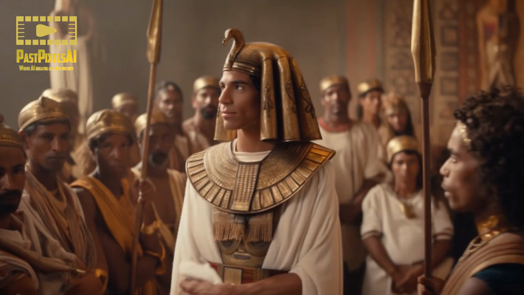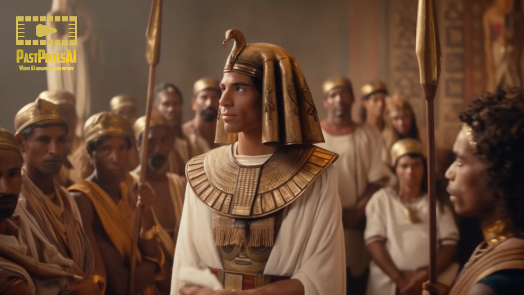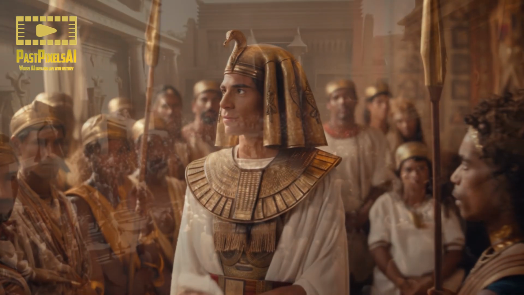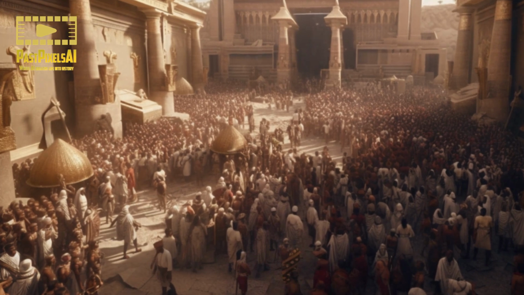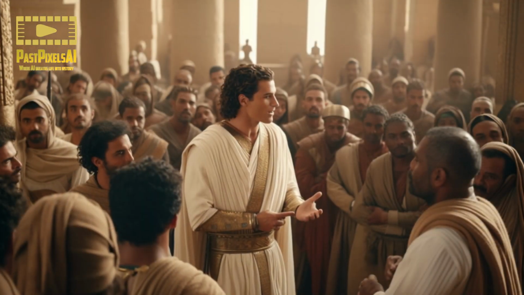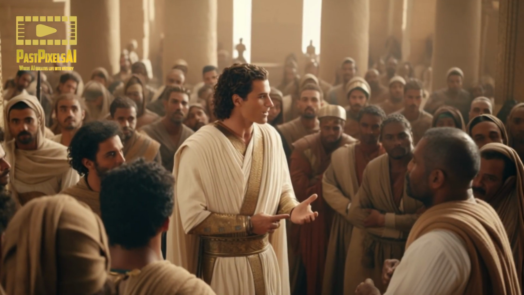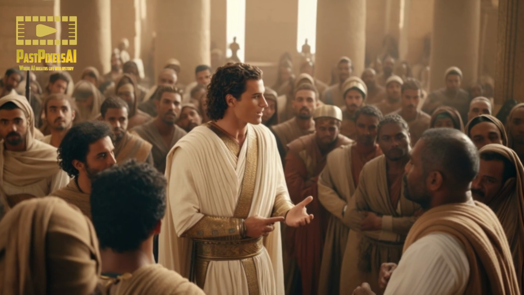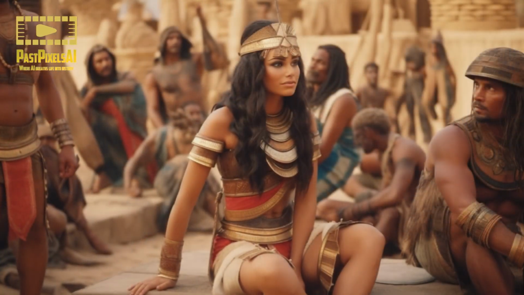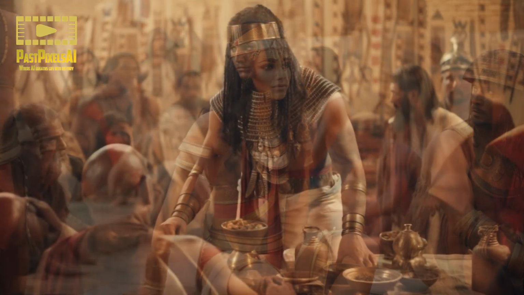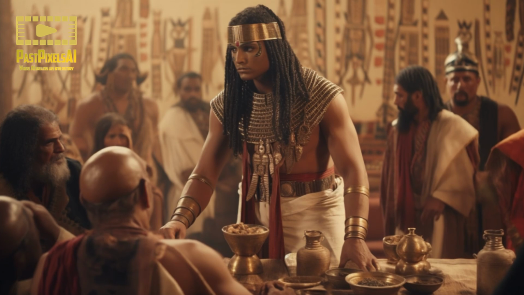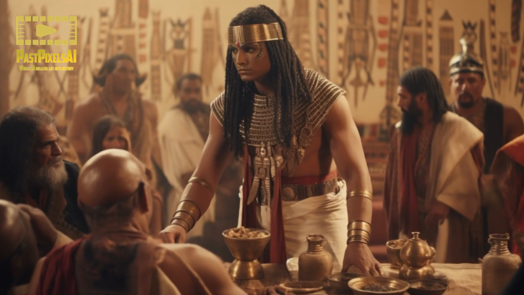It was designed to glorify and legitimize the young Ptolemy V's rule in a period of internal unrest and external threats. The decree's presence in multiple languages reflects the multicultural nature of Ptolemaic Egypt, where Egyptian, Greek, and other cultures coexisted and interacted under the Hellenistic monarchy established by Alexander the Great's successors.